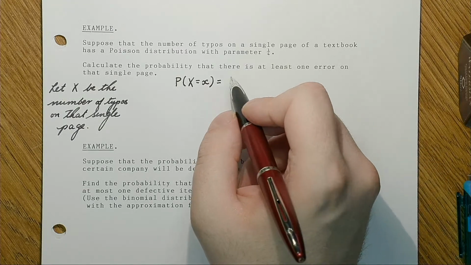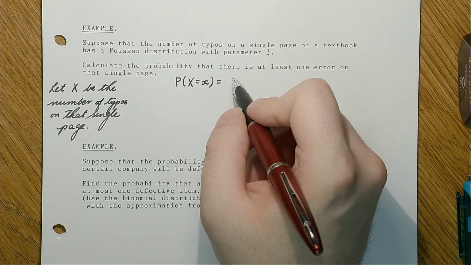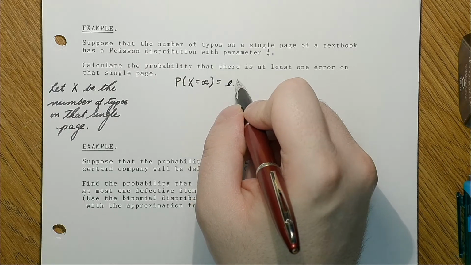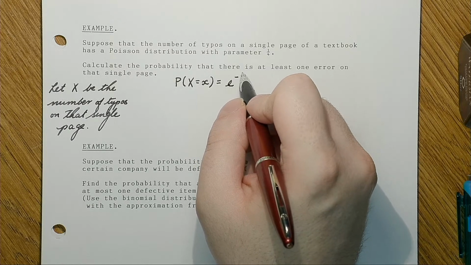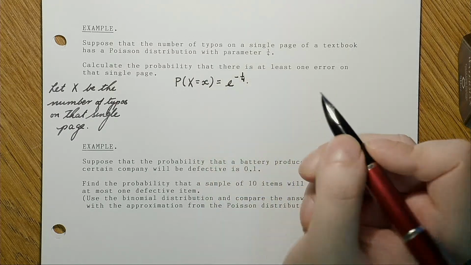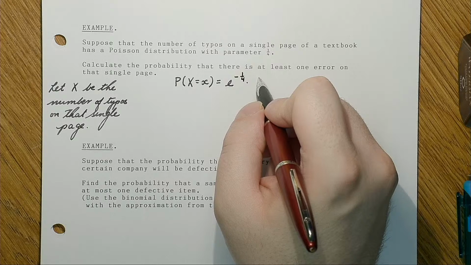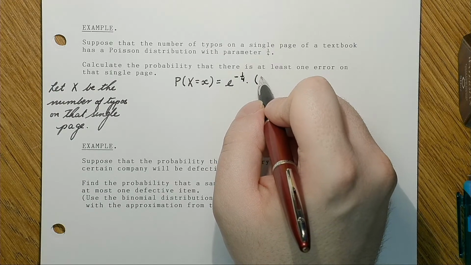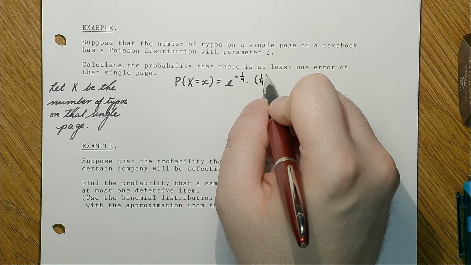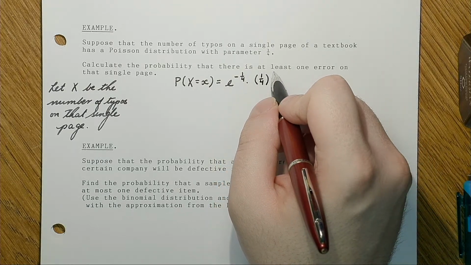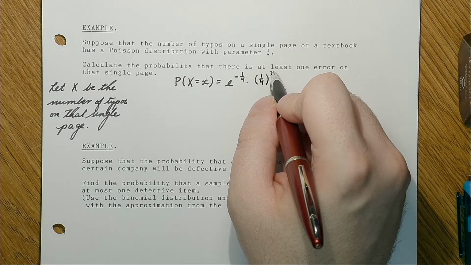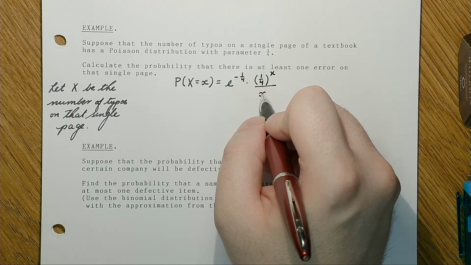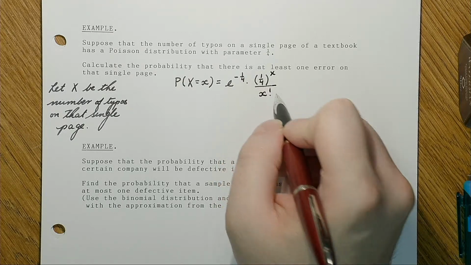And so it's e to the minus 1/4 multiplied by one quarter to the x, all over x factorial.